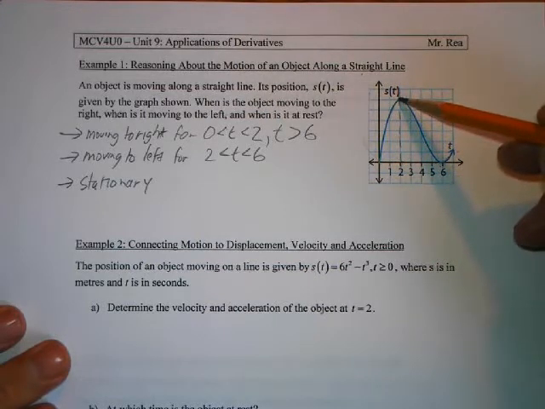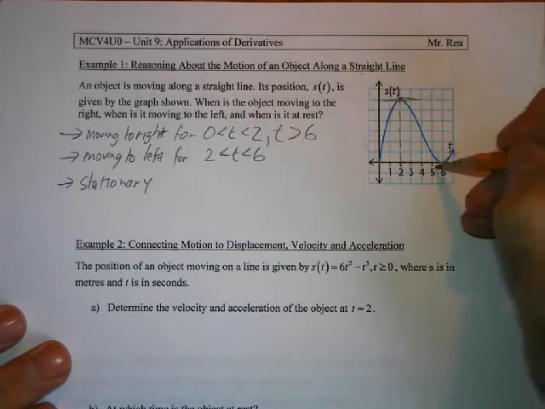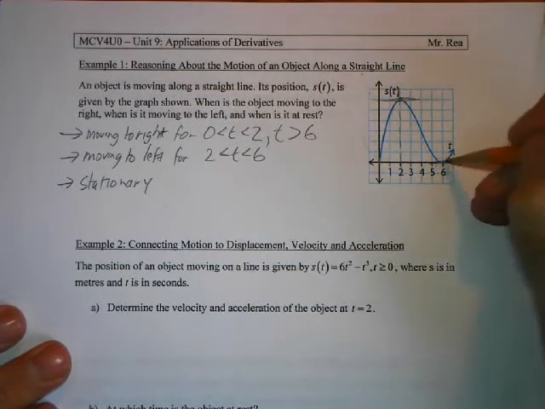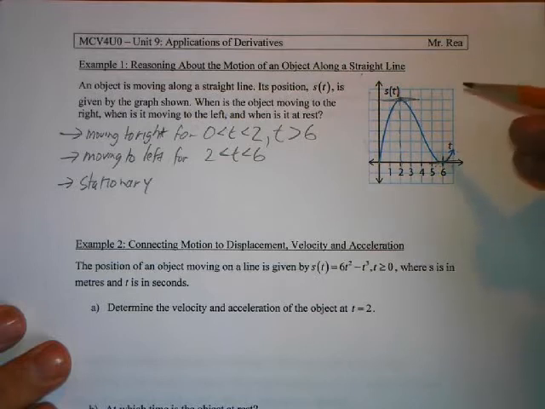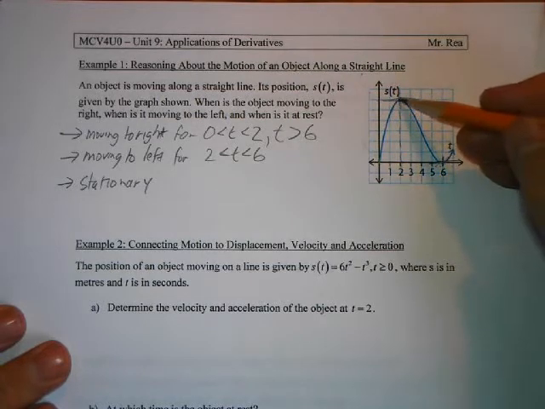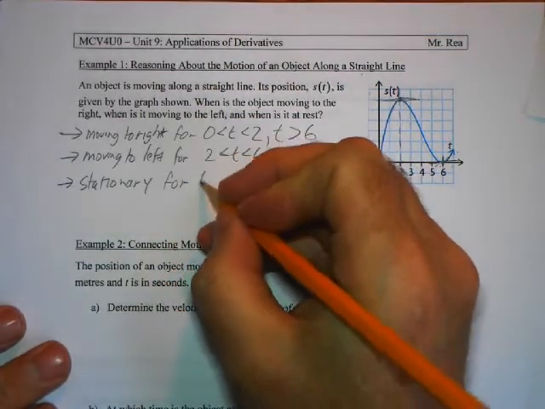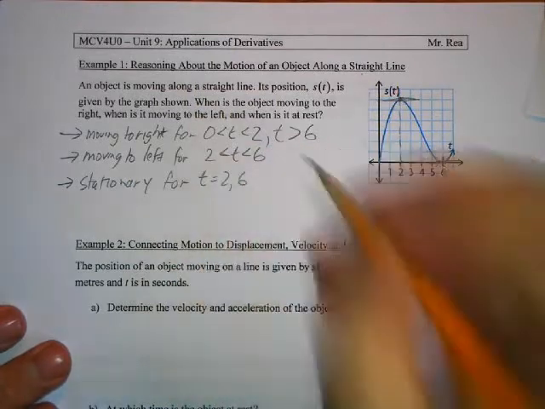It's also good to think where the tangent is horizontal. The tangent is horizontal there and there. That's another way of thinking of changing direction, or it's at rest at these 2 points. So stationary for t equals 2 and 6 seconds.